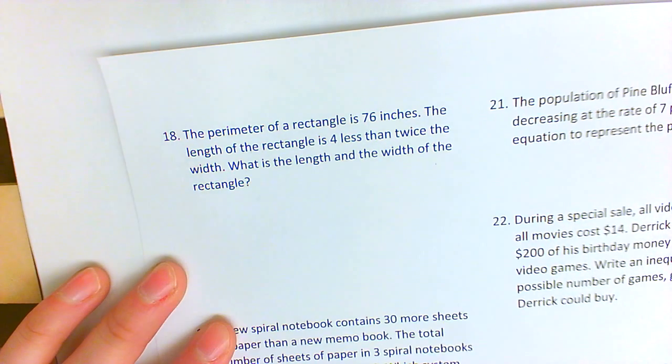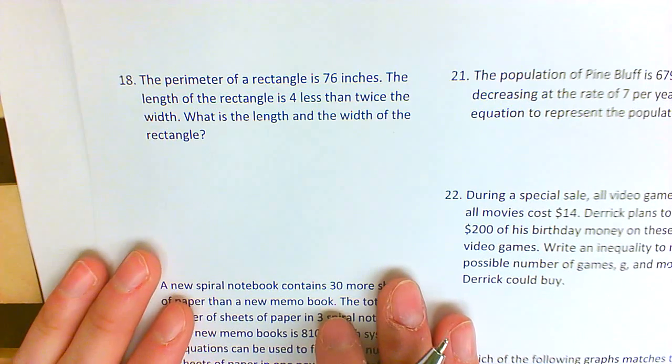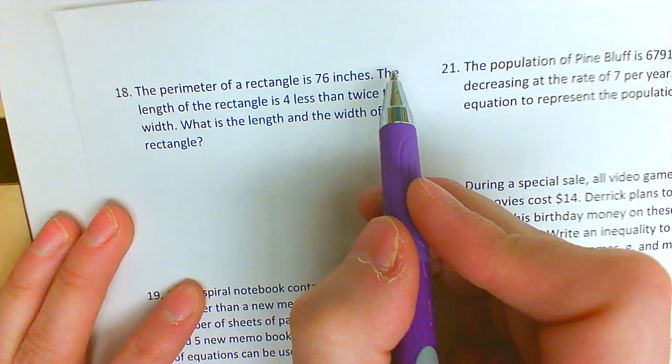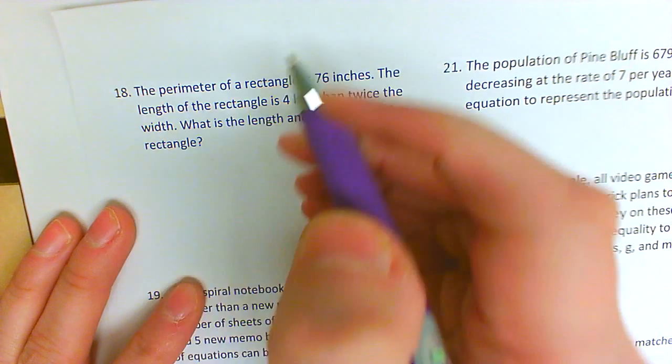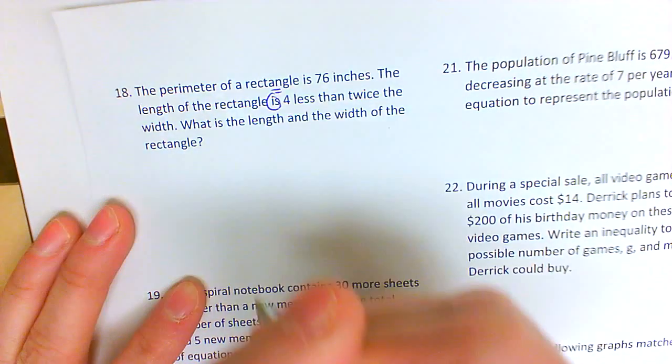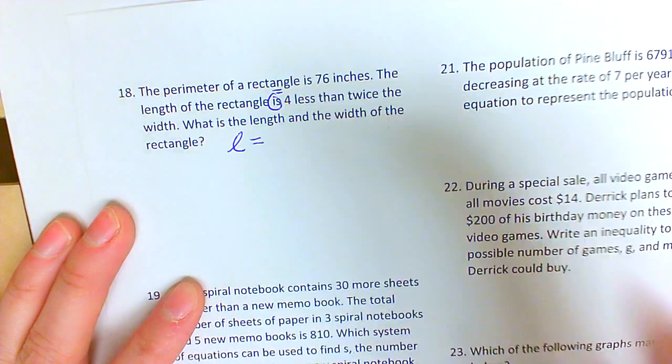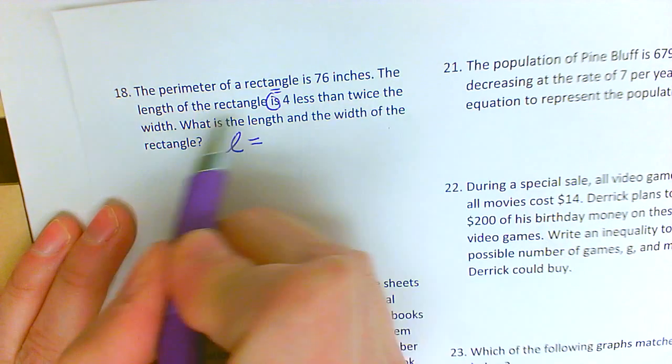When you get one of these rectangle and perimeter problems, the first thing that you should do is to write the equation for the length. They said the length of the rectangle is. So I know is means equals, so I'm going to start off with my length is. They said 4 less than twice the width.